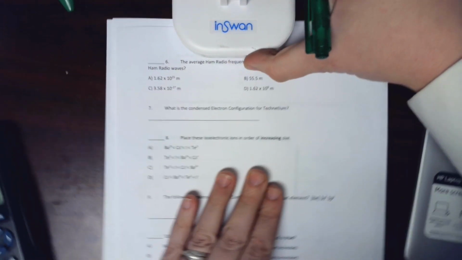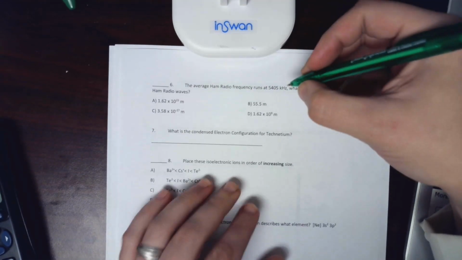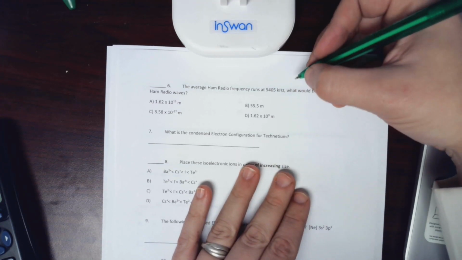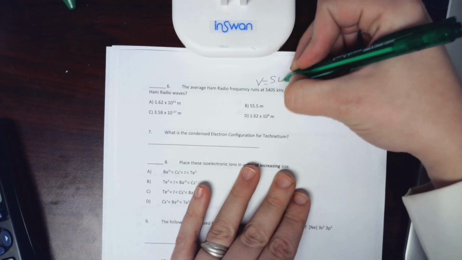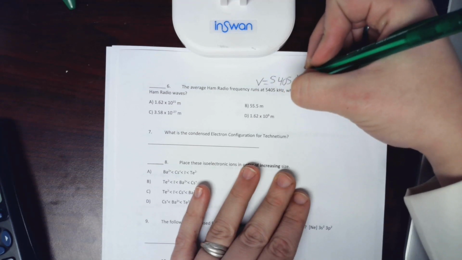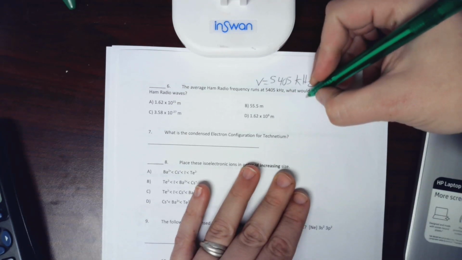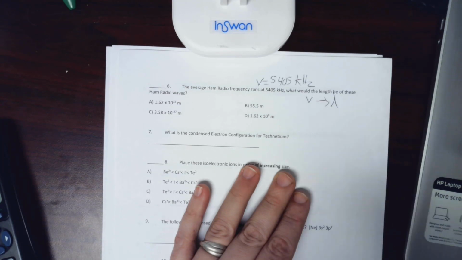The other math problem: the average ham radio frequency runs 5405 kilohertz. What would be the length of this radio wave? So we have a frequency of 5405 kHz, and I need to turn this frequency into wavelength in meters.